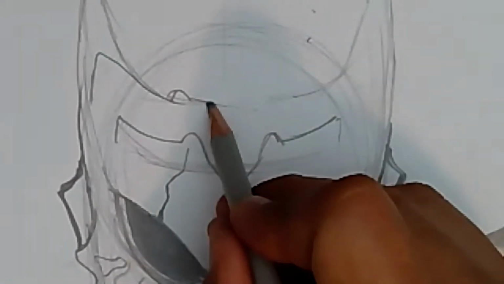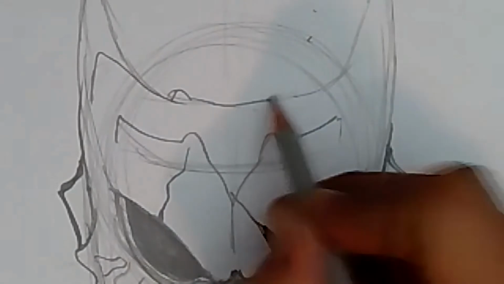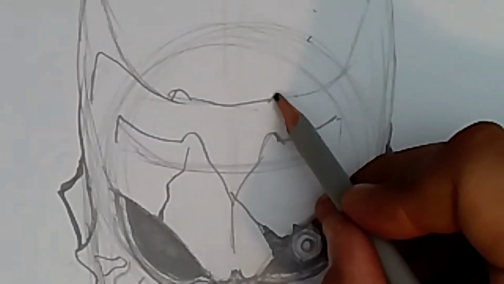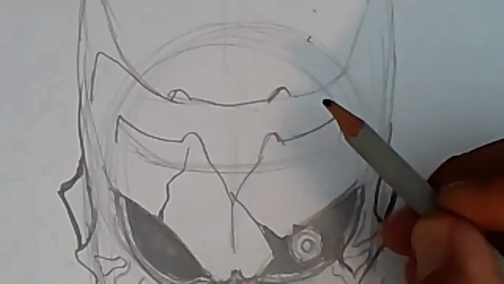Erase a little bit. Then the symmetrical bump on the other side, just a little bit of a bump right there.